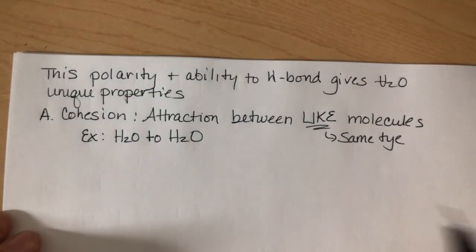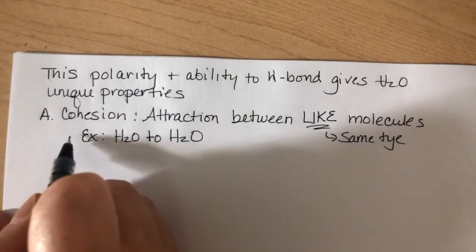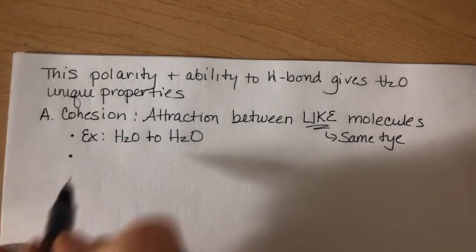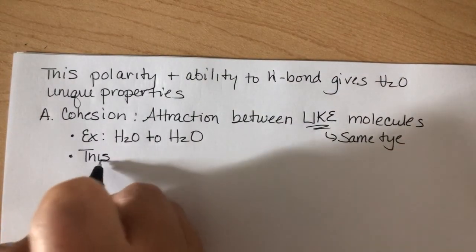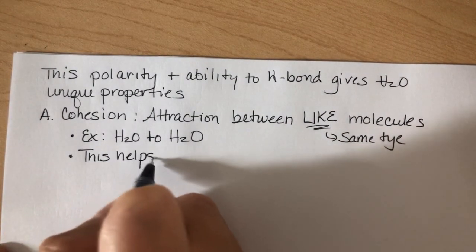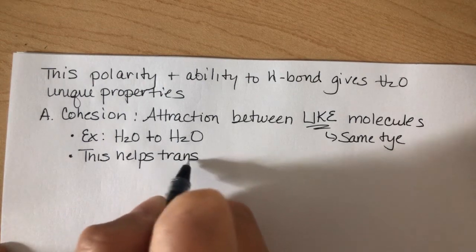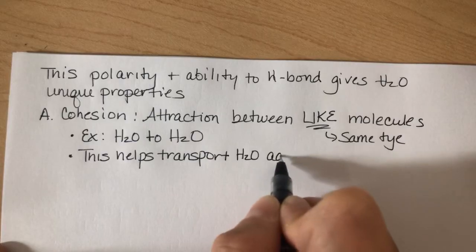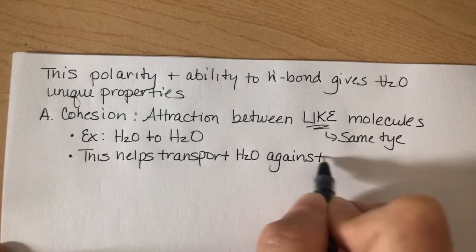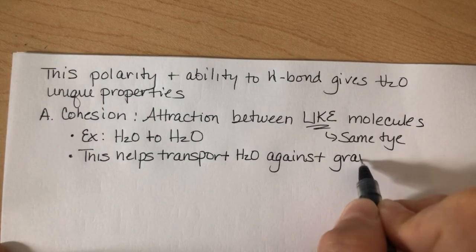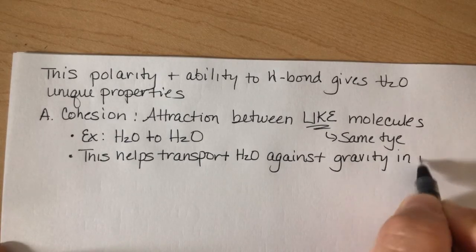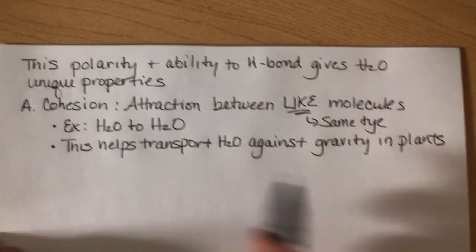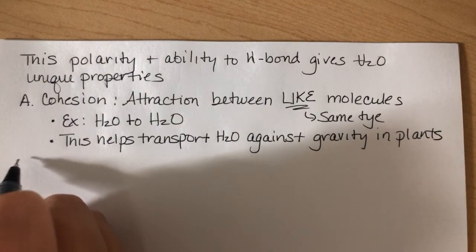All right, now why is this important to living things? The example is bullet one. I'm going to give you an example. This helps transport water against gravity in plants. I'm going to draw a picture in just a second after we go over the next one.